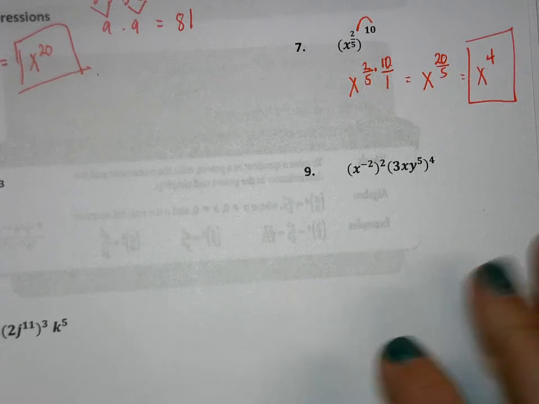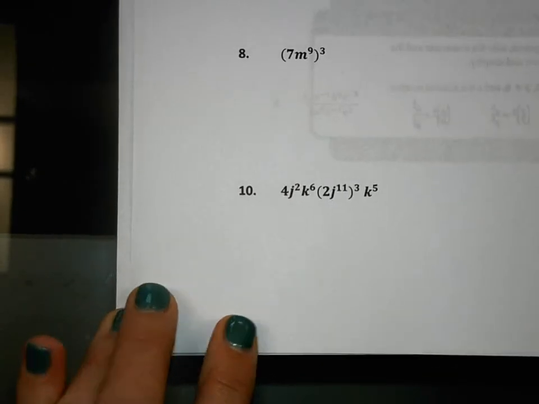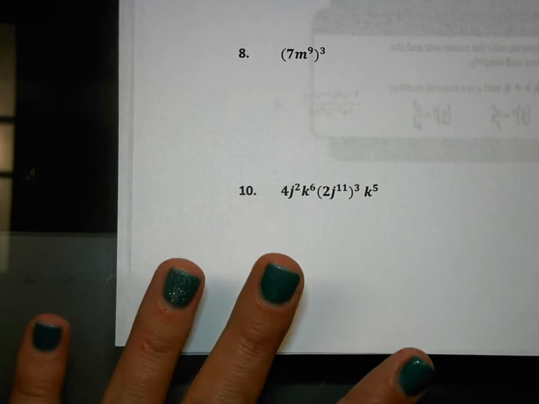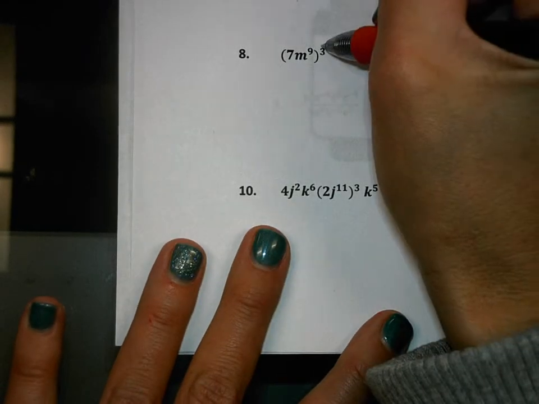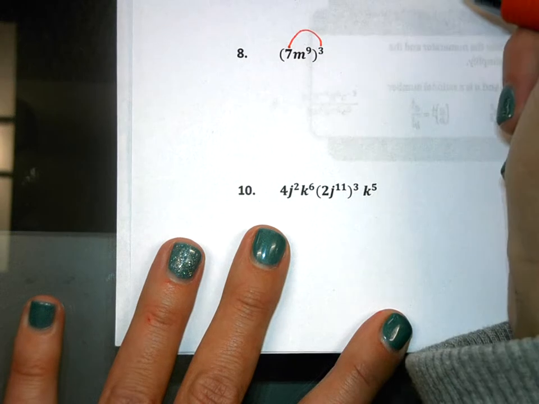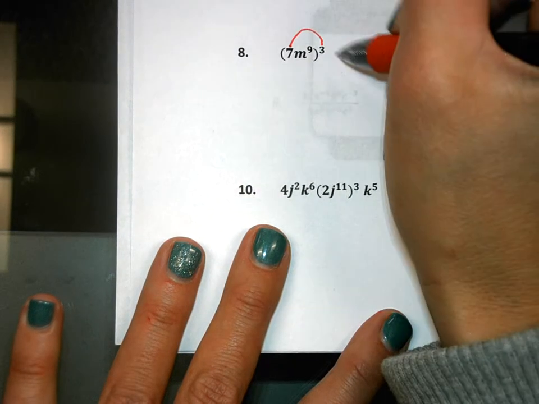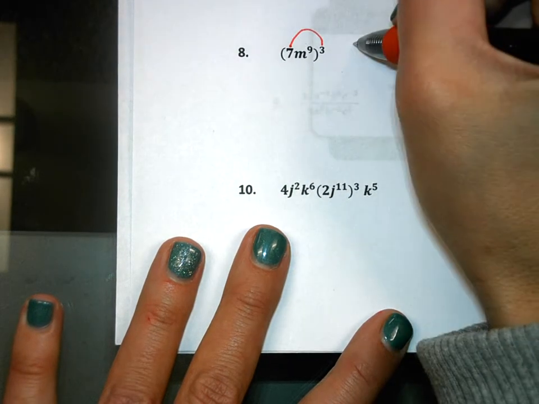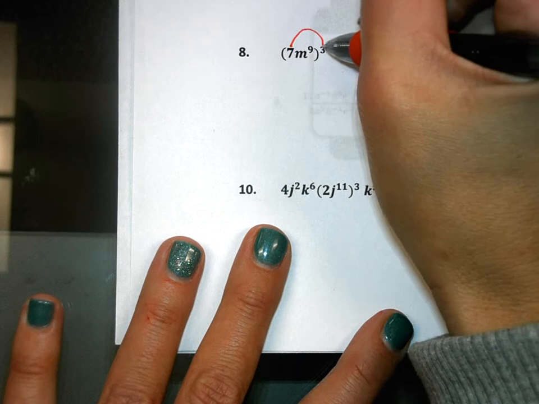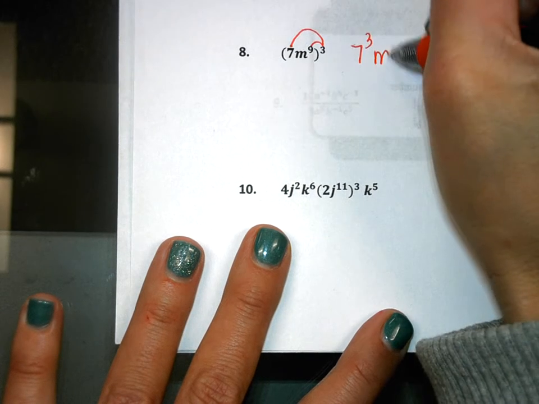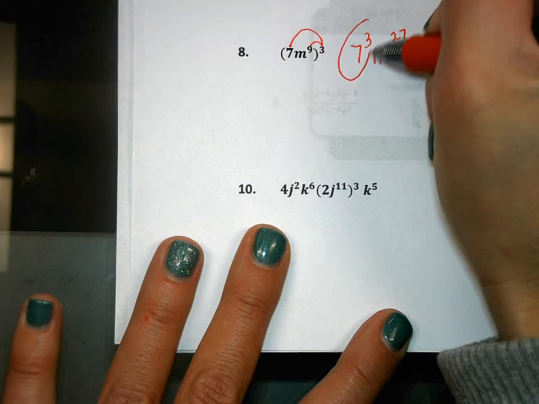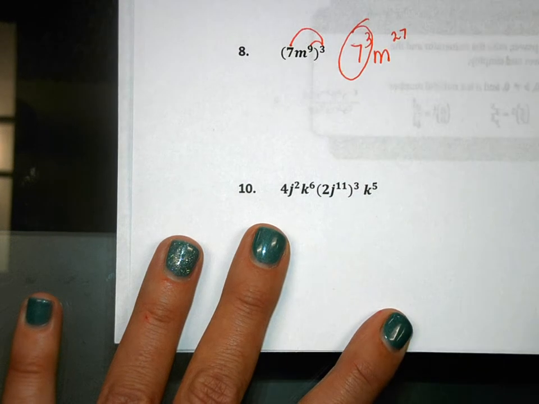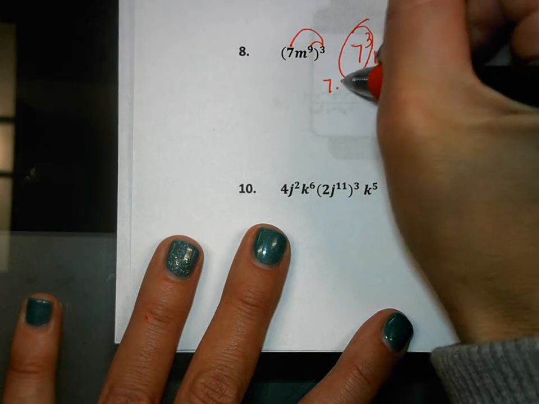All right, number 8. What am I going to do here? Good, you're distributing this to every term, right? And so this is going to make 7 to the 3rd power. And then we're going to have m to the 27th. And we are going to multiply this out. So 7 to the 3rd power means 7 times 7 times 7.